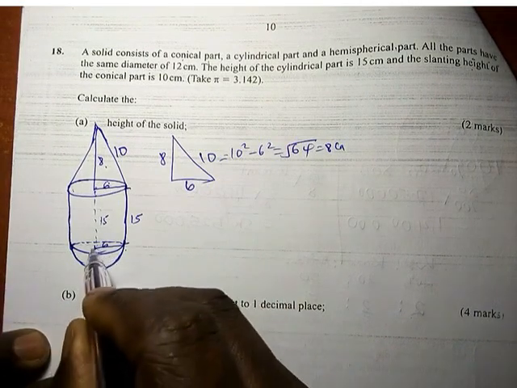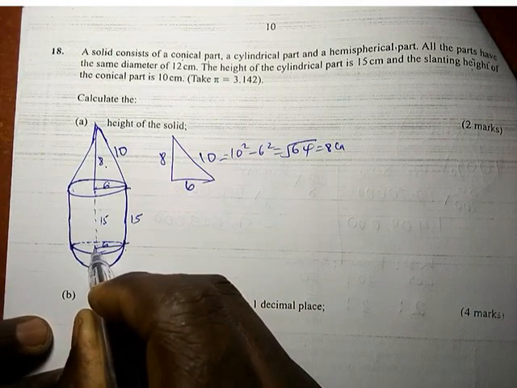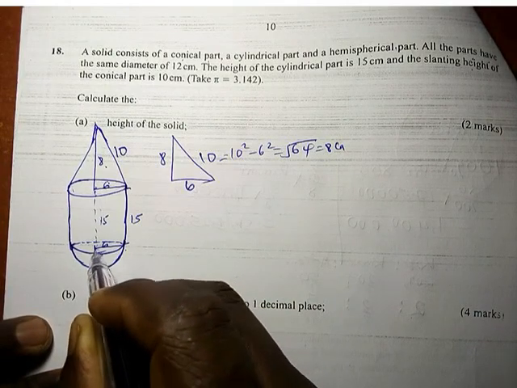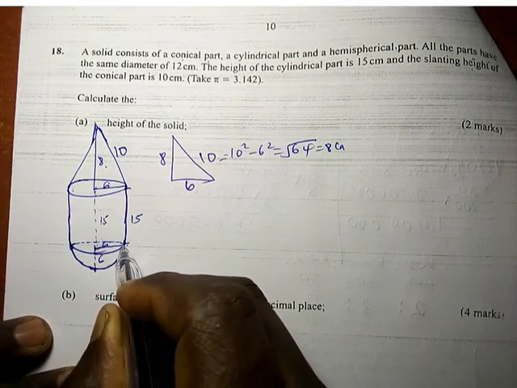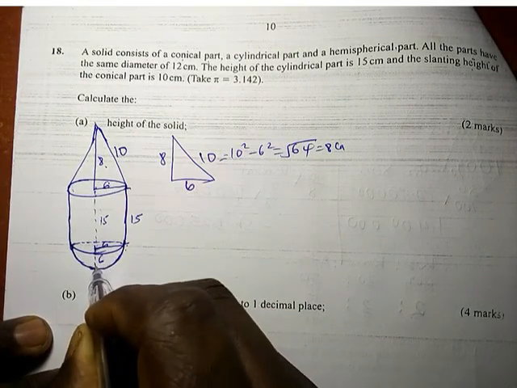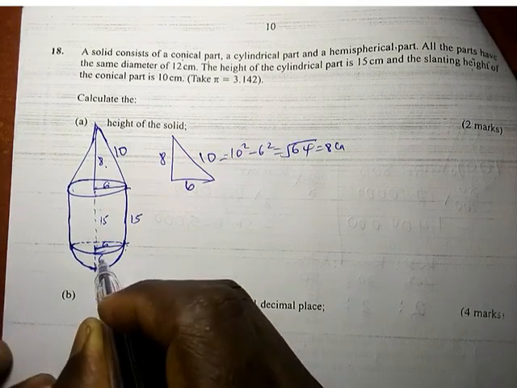So we have added from here to here. But this is a hemisphere, so from here to here is 6, because the diameter is 12, the radius is 6, so also from here up to here is going to be 6. So from here to here is 6.